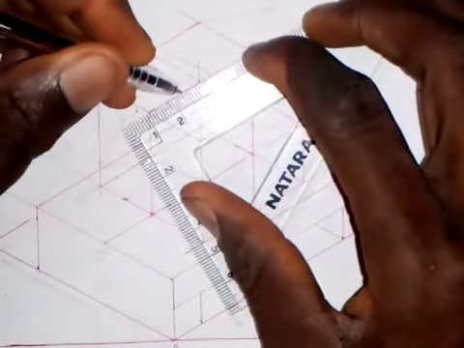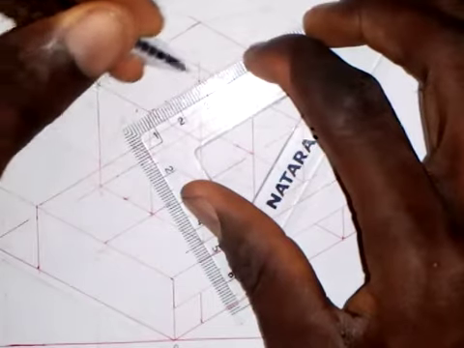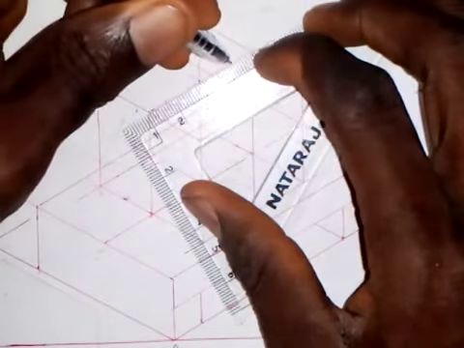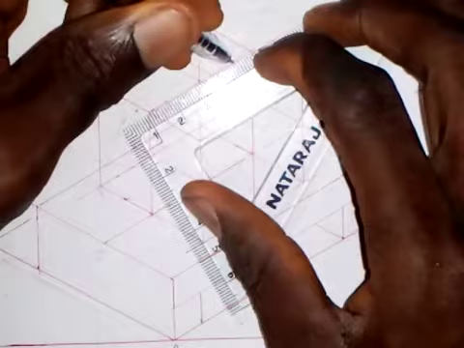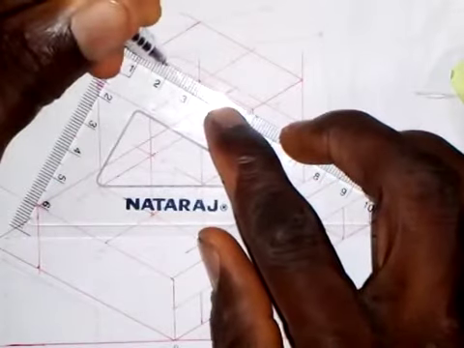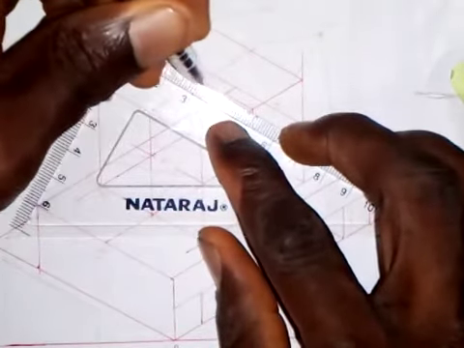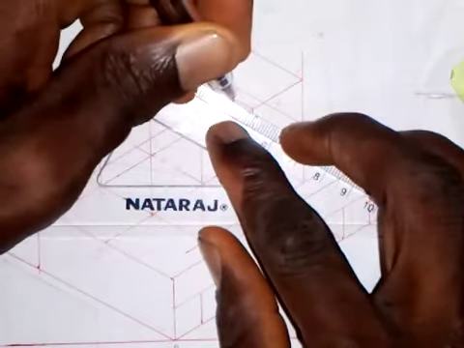So here I will take 12.5 millimeters. This is 12.5, and I'll take 12.5 millimeters down. And here also I will come here and take 12.5 millimeters. So here also from here I will take 12.5 millimeters. So I'm going to form this square.